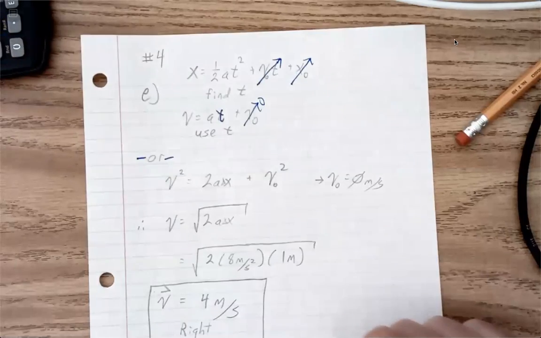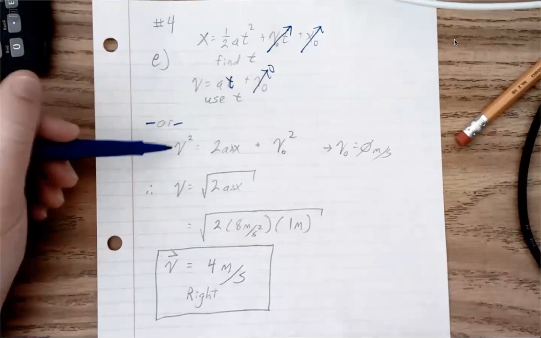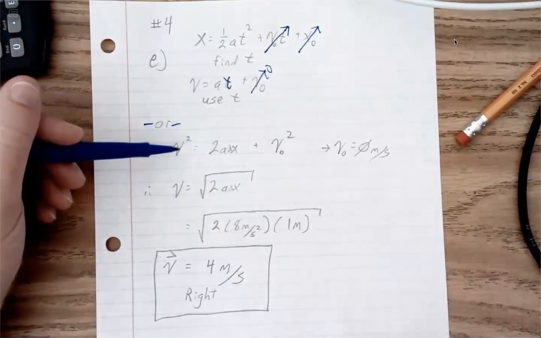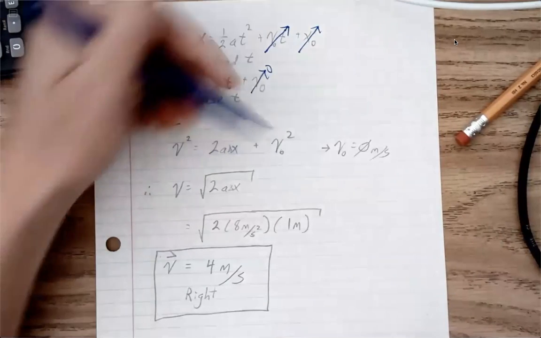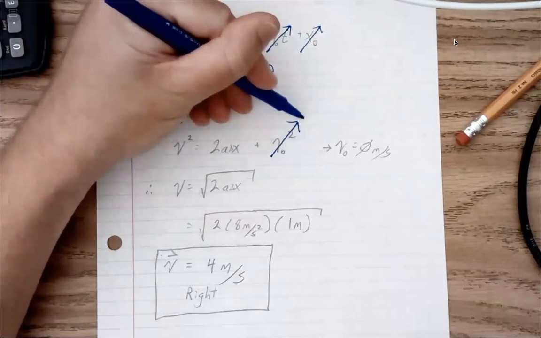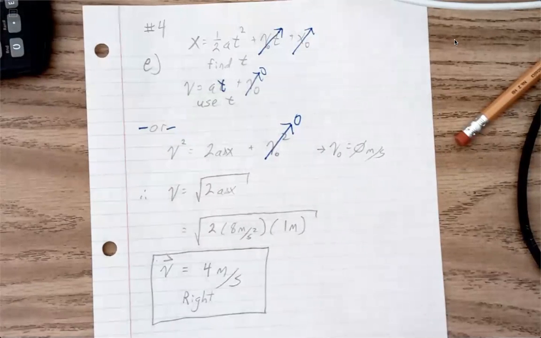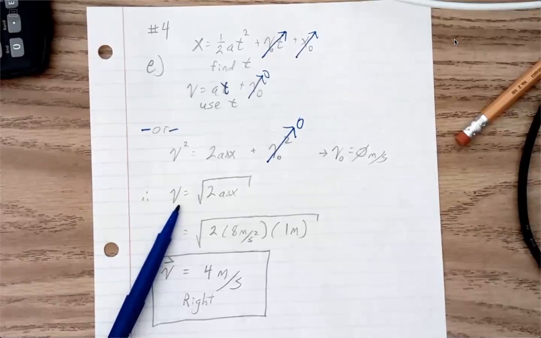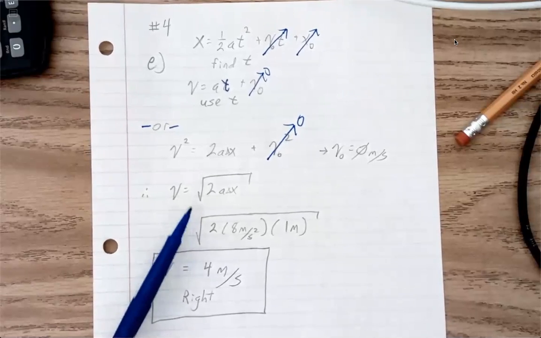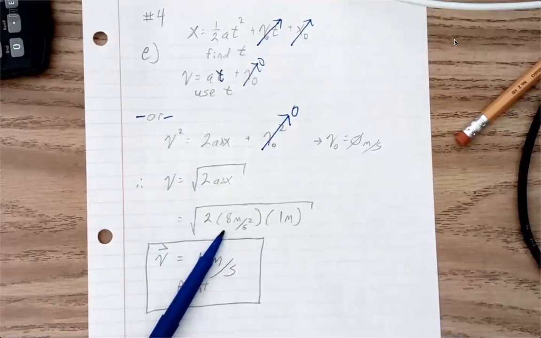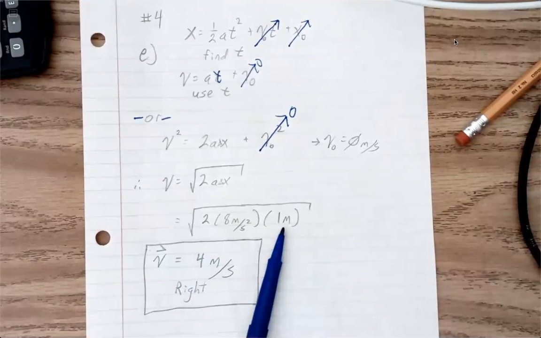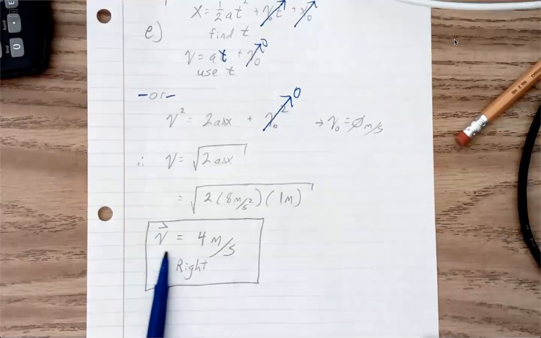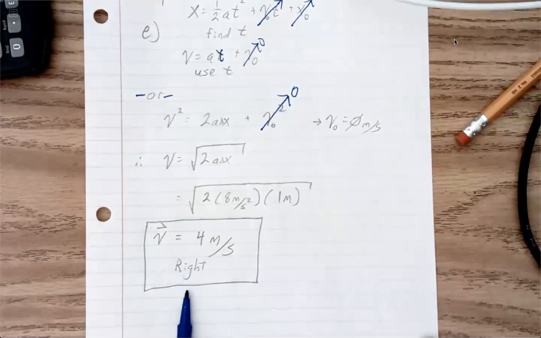Or there's a combined equation as well. And this is the one I'm using, because this v squared that I'm looking for, the velocity, is equal to this 2ax plus how fast it started squared. Well, v naught is 0. So this is what we're left with. The velocity squared is equal to 2ax. So I square root it. We found a as this 8 meters per second squared. The position is going to change by 1 meter. Therefore, our velocity is going to be 4 meters per second going to the right.